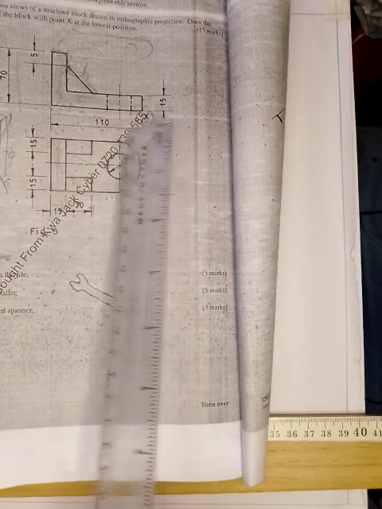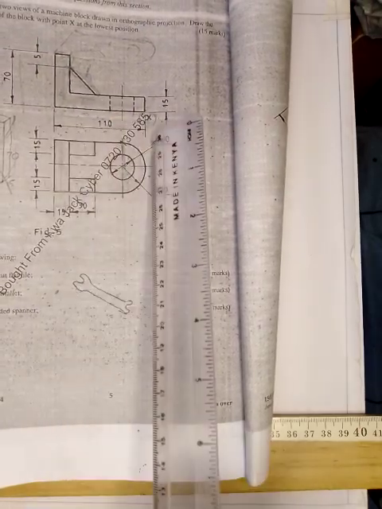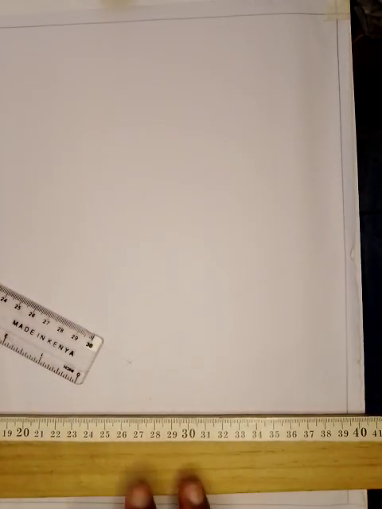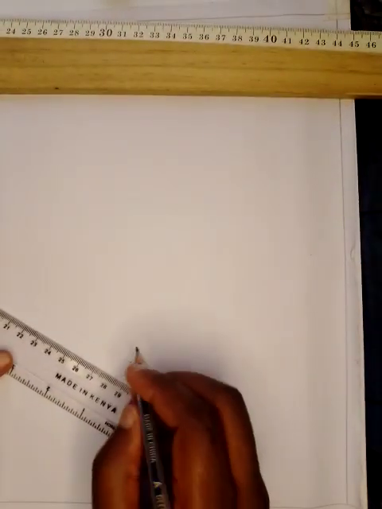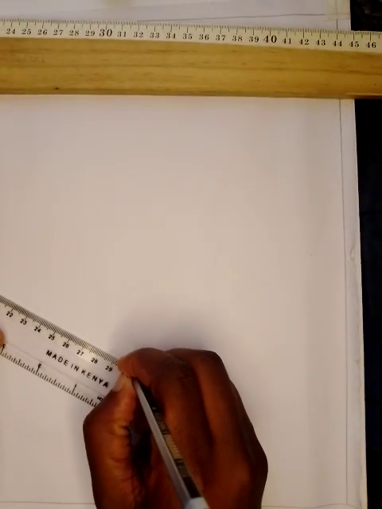Then we have the question written here. So from here to here I have 110, so I will go 110, and on the other side here, I will go 80 because this is the radius, so the diameter will be 80. So using my ruler, I will measure 110.